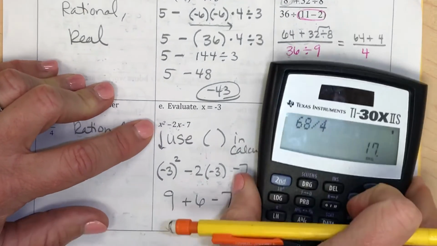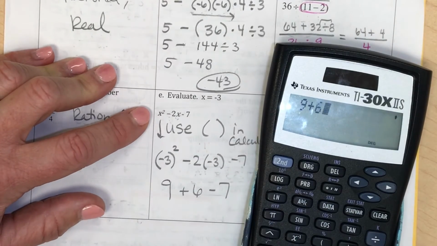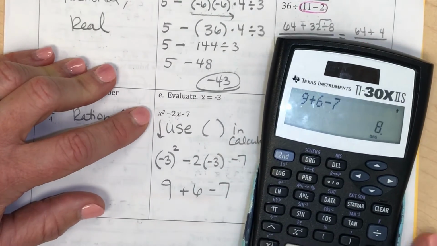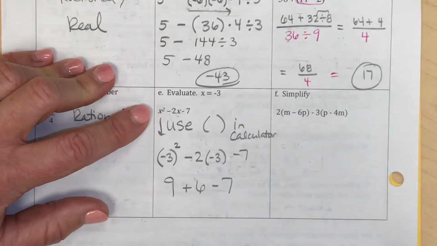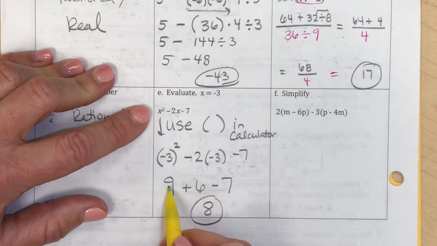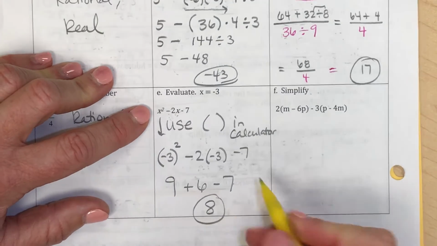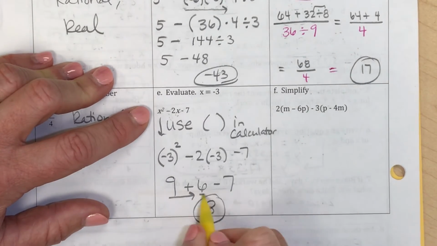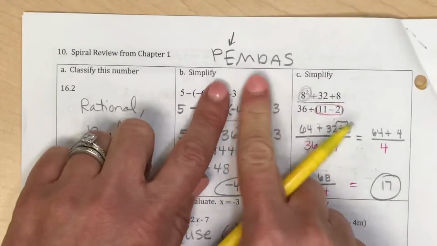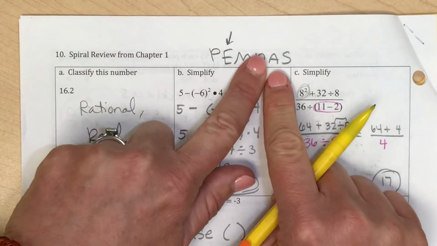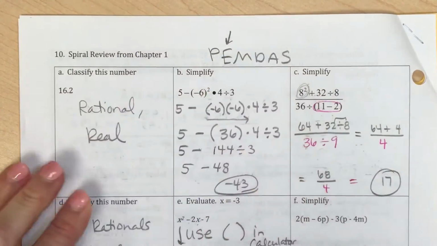And now left to right, I'm going to go in order. 9 plus 6 minus 7. And my answer is going to be 8. 9 plus 6 is 15. 15 minus 7 is going to get you 8. So we want to go left to right when you have multiply and divide, and left to right when you have your add and subtract.